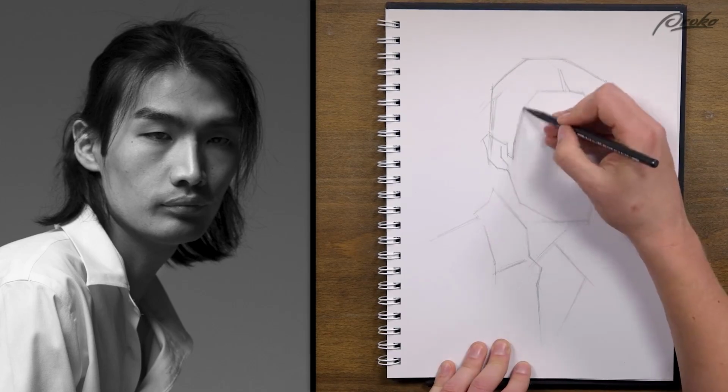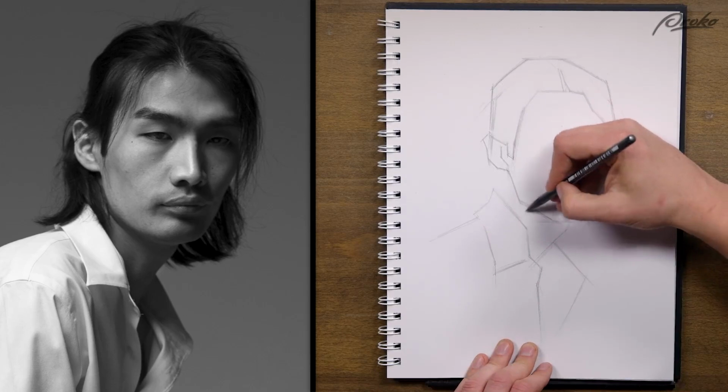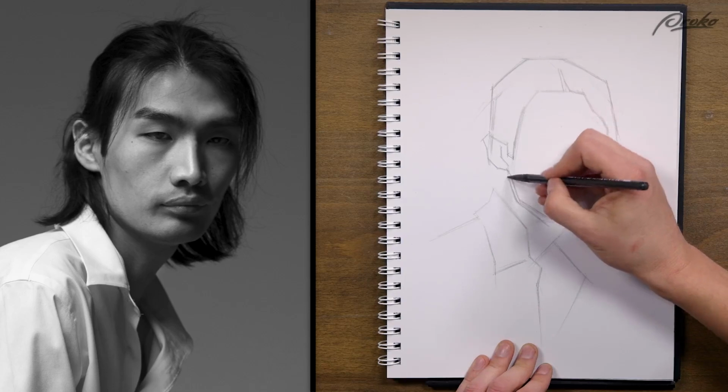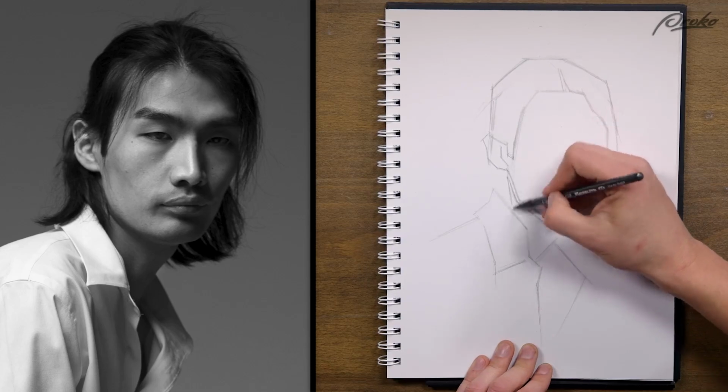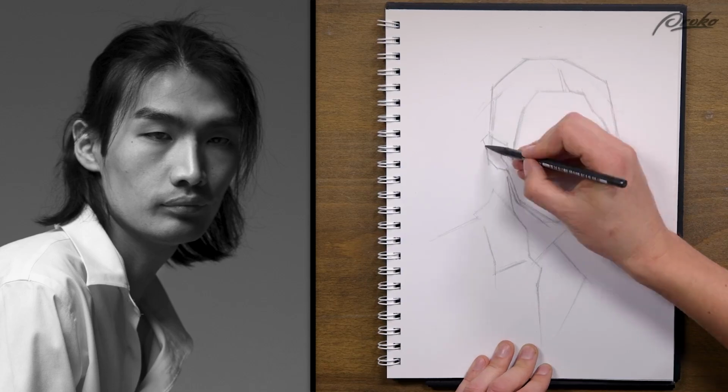This part is a very long part of the drawing. It just requires you to constantly observe, process it, put it down, and then look again to make sure what you put down is the same thing that you're seeing. Just back and forth, and you finish one line, you move on to another line.